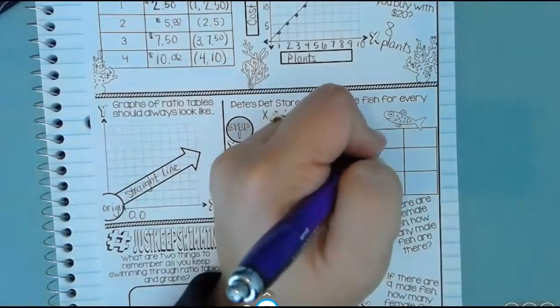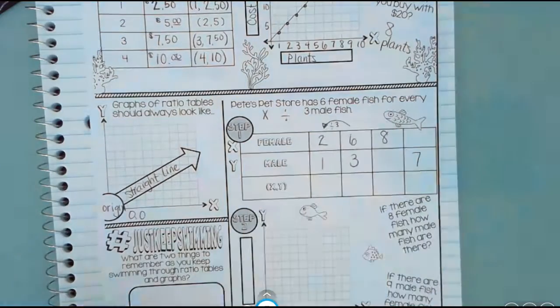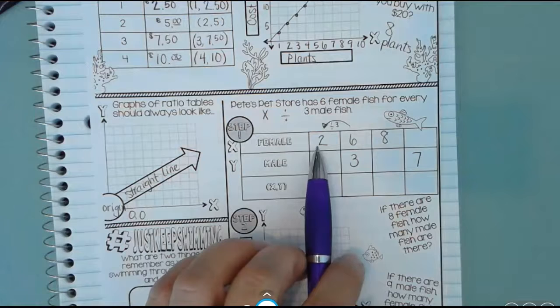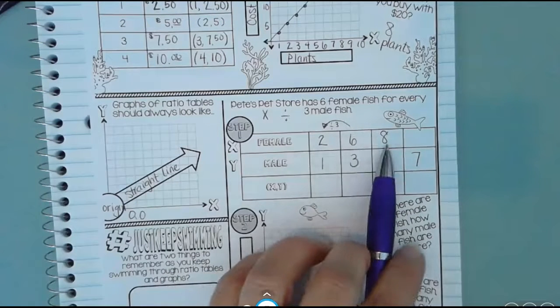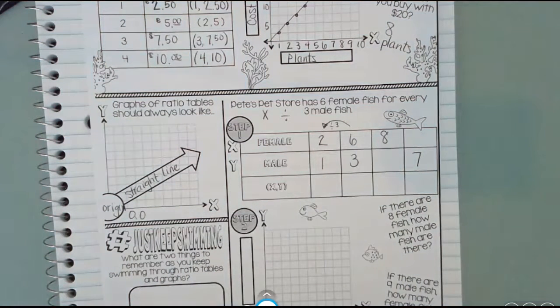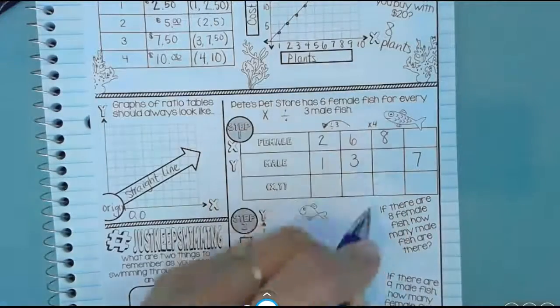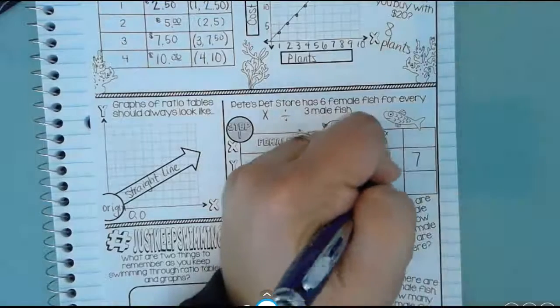What if I put in here 8? What if I put in here 7? Well, I'm going to scale forward. How do I move from 2 to 8? 2 times what will give me 8? And if you said 4, you are correct. So times this by 4, times the bottom one by 4. 1 times 4 is 4.